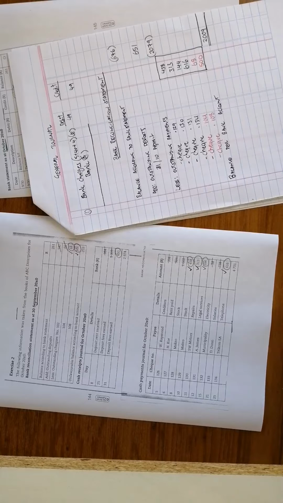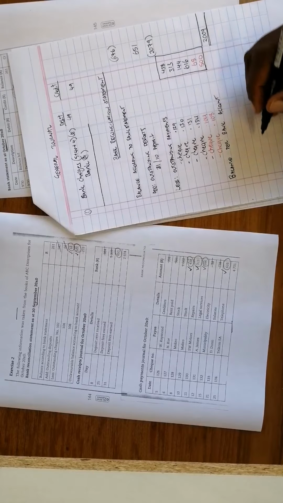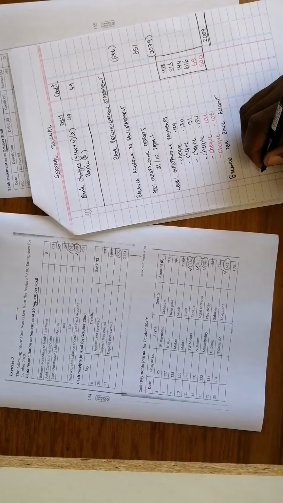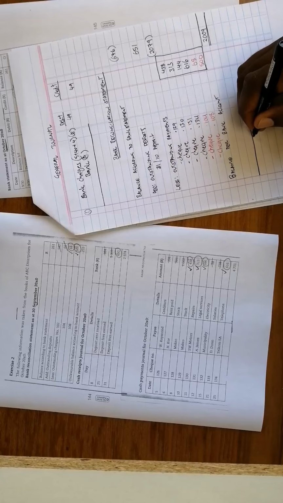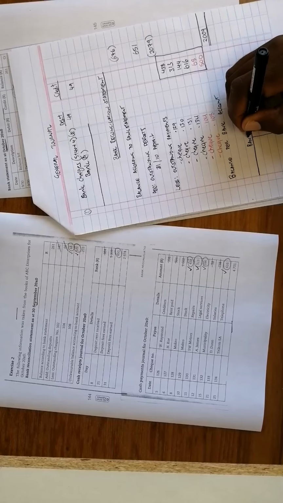Okay. All right, so now we're going to do the last part of our bank reconciliation statement, and that is to check whether our bank balances. So we're going to do just a small T account. I'm going to do a very informal one here. We're going to do our bank control account.